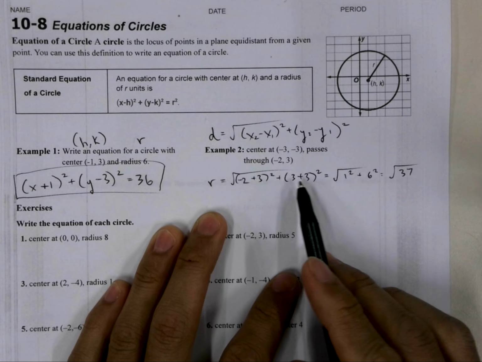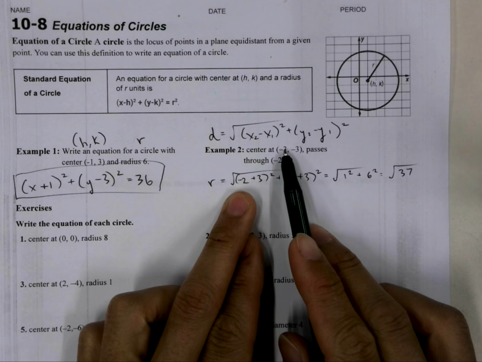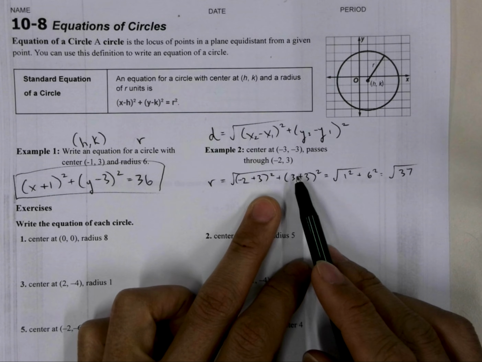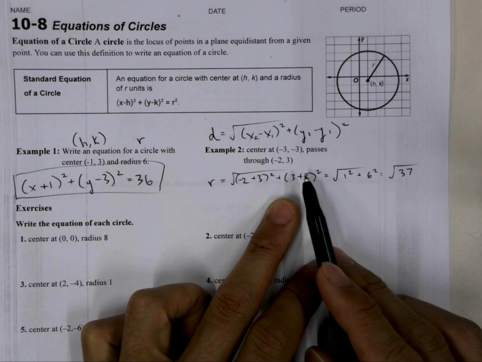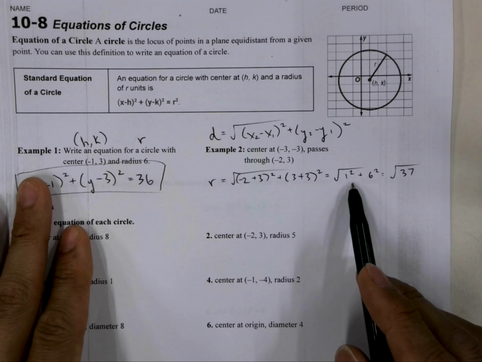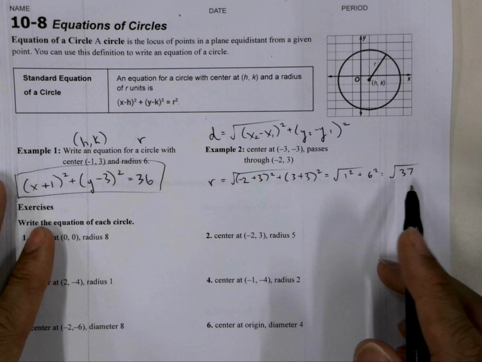Let me double check to see if that's the correct answer. So it's going to be -2 minus -3, so it's going to be plus 3 squared. And then we're going to get 3 plus 3 squared. Yep, so that looks good. So then 1 squared is 1, and then 6 squared is 36. So, yep, that looks good.